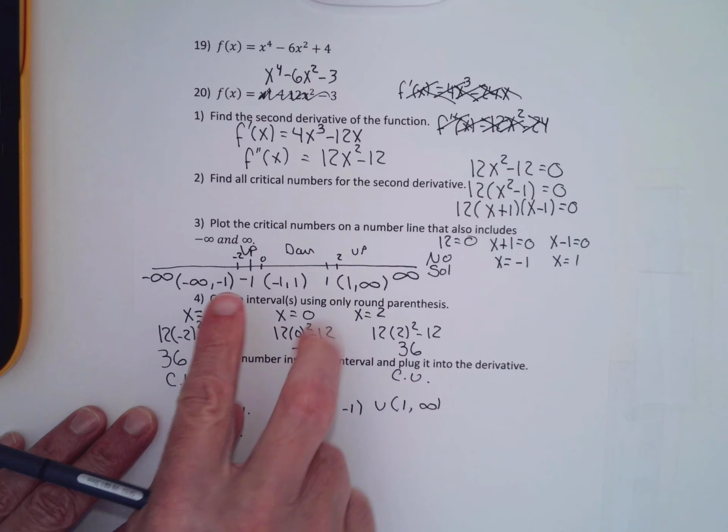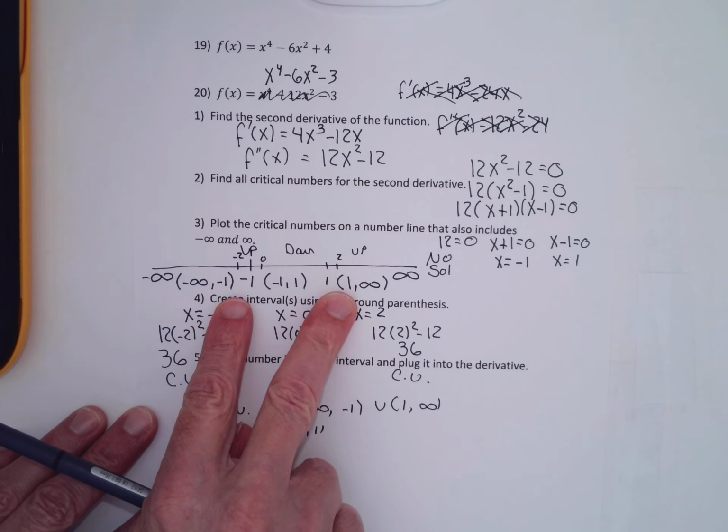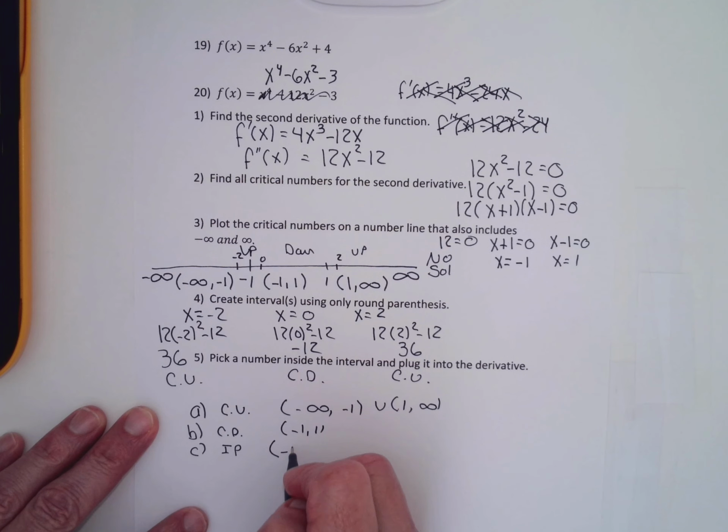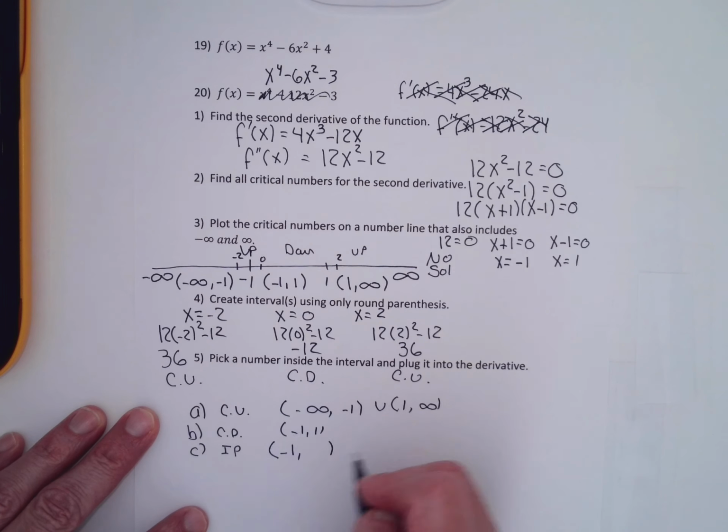So in both critical numbers, the graph changes concavity. They're both the x coordinates of inflection points. So for part C, I'm going to get two separate inflection points, and they don't have to have the same value of y. The first inflection point has an x coordinate of negative 1. The second inflection point has an x coordinate of positive 1.